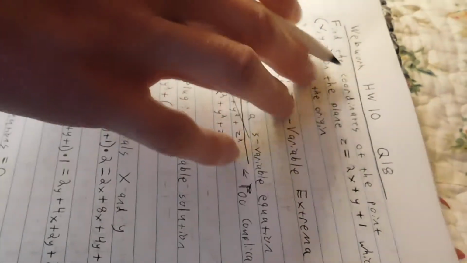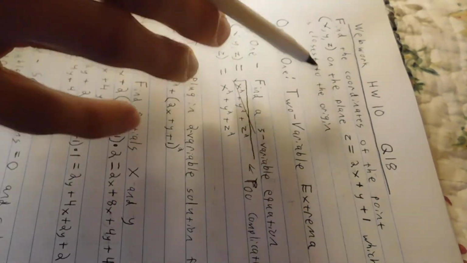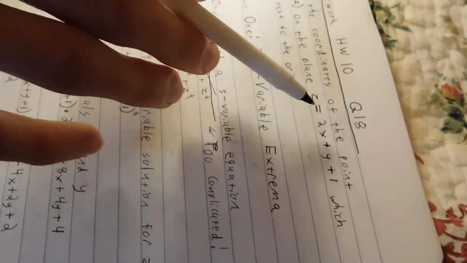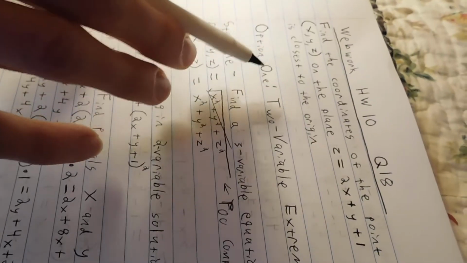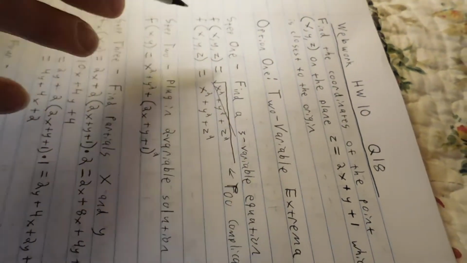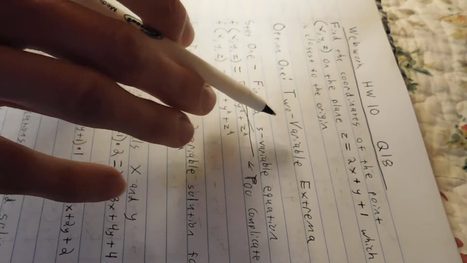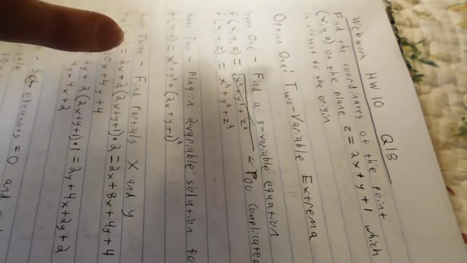WebWork, homework 10, question 18. Find the coordinates of the point (x, y, z) on the plane z equals 2x plus y plus 1, which is closest to the origin. There are two different ways that you can do this. One is finding the extrema of both variables.